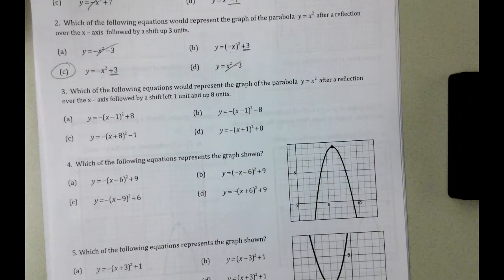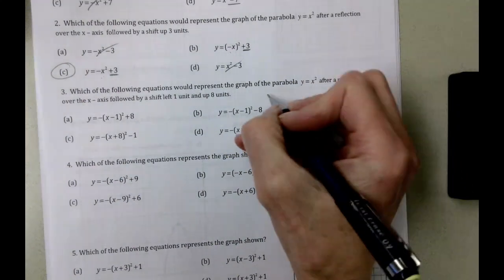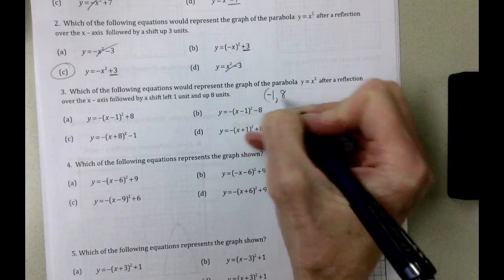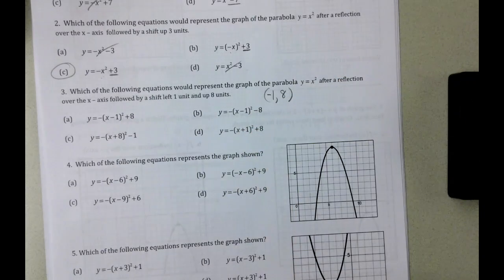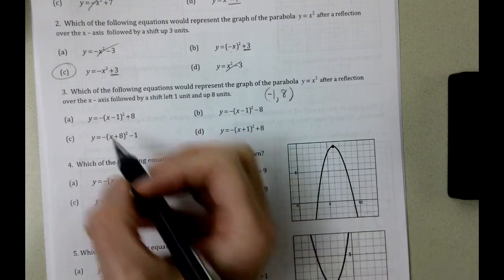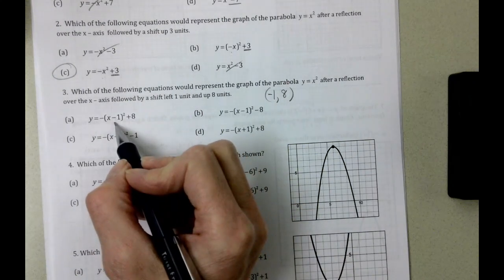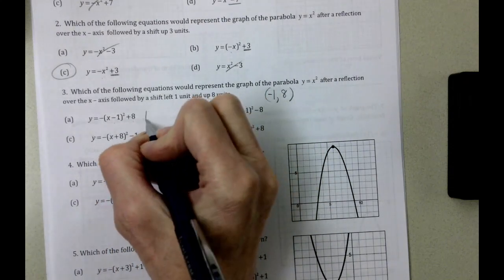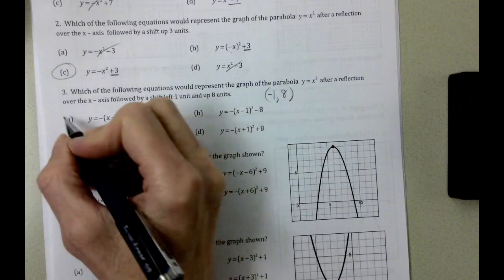Number 3, which of the following equations would represent the graph of a parabola y equals x squared after a reflection over the x-axis, followed by a shift left 1 and up 8? So, by the way, left 1, up 8, that would be our vertex. So when we look at this, remember how Mrs. Danhoff taught you, change the sign, keep the sign. So the vertex of this one would be 1, 8. So it's not this option.